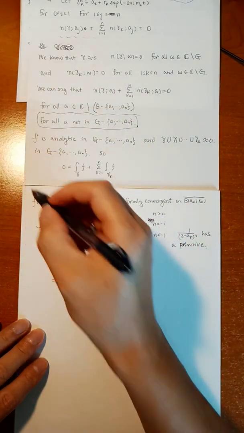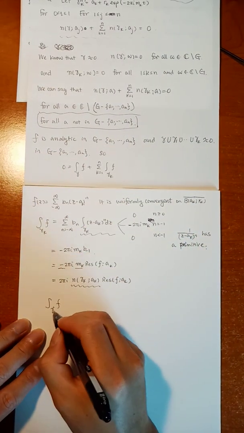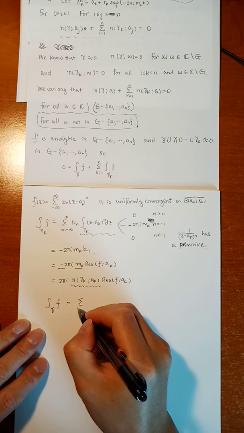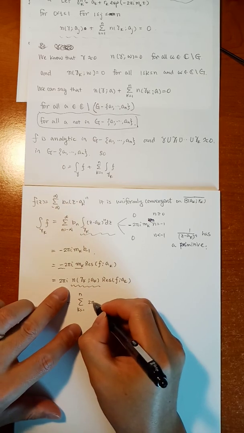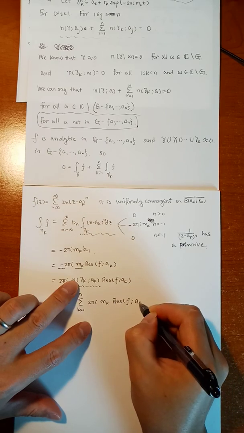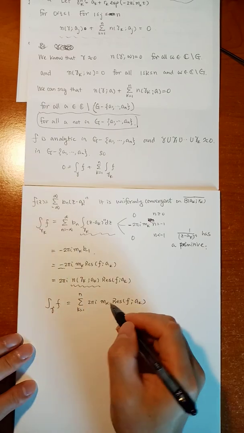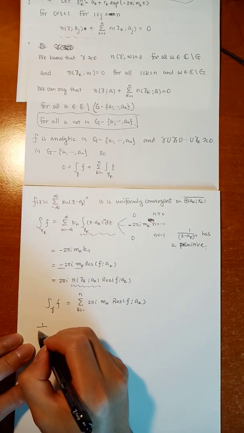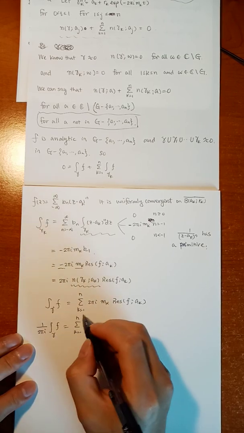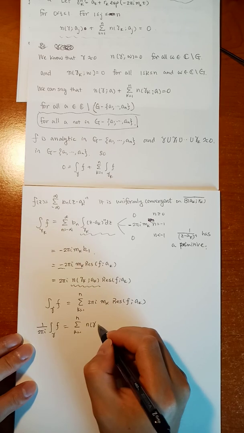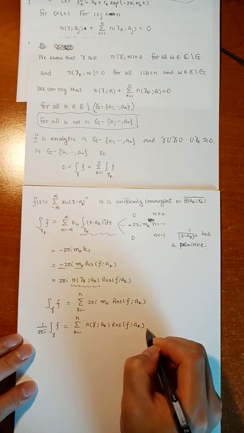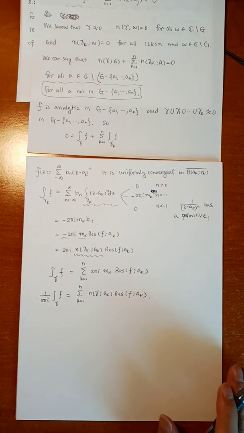Okay, then you add them together. With this negative sign, you're going to move to the other side. So the integral of f along gamma is equal to sigma k from 1 to n 2 pi i mk residue of f at ak. 2 pi i, you move over, divide by 2 pi i, and you will get the formula. This is the winding number of gamma with respect to ak, times the residue of f with respect to ak. So that is the computation.